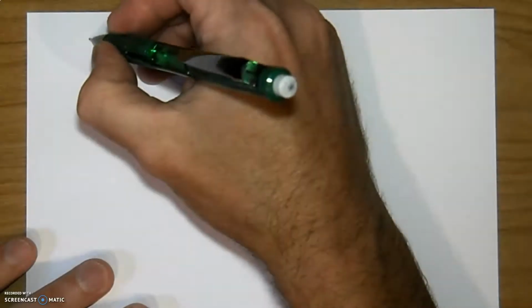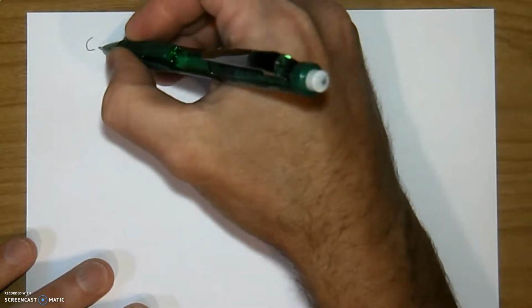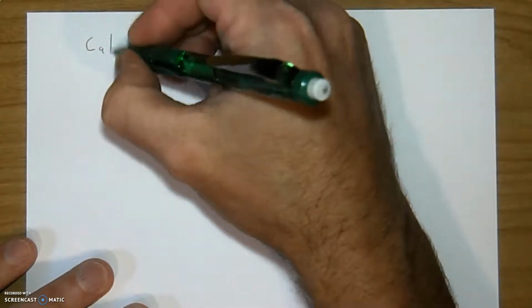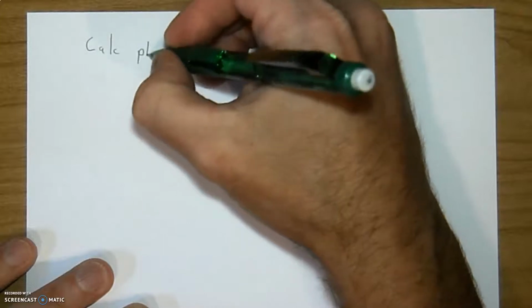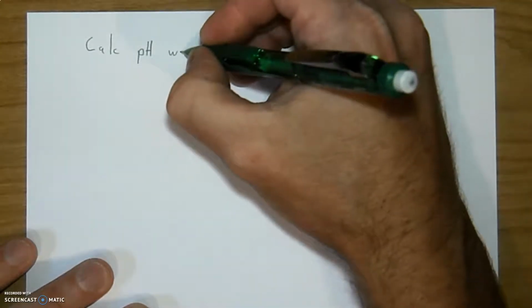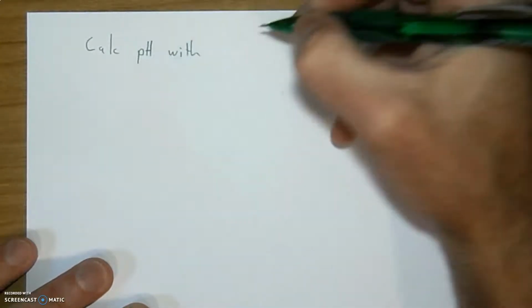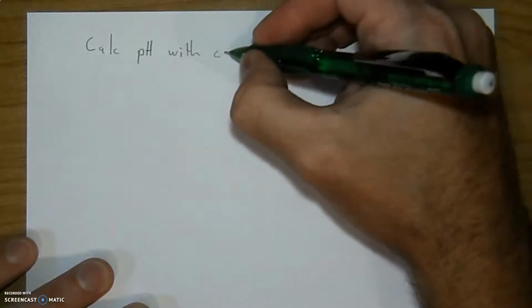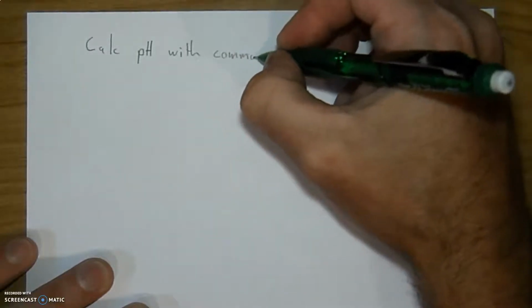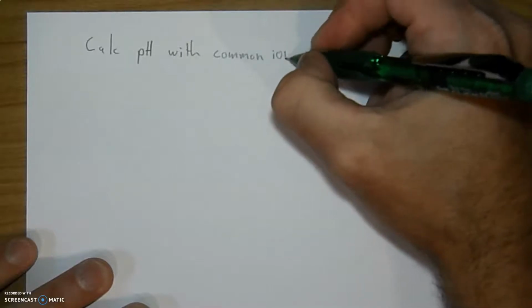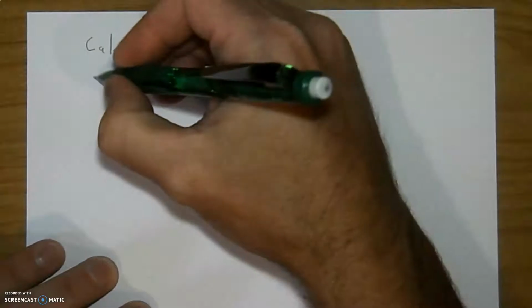Okay. Let's start immediately doing some problems. We're going to do a problem in which we're calculating the pH, but this, of course, adds a layer. We're looking at it when we have what's called a common ion, and we'll see what this means as we go through it. So here's our problem.